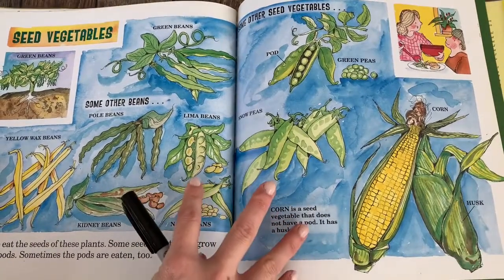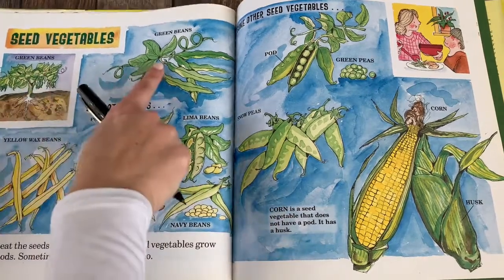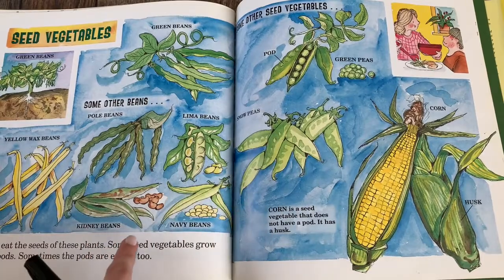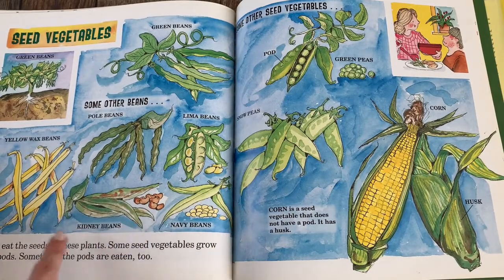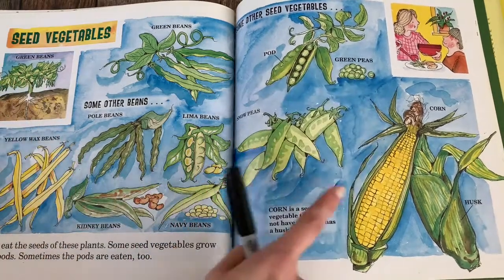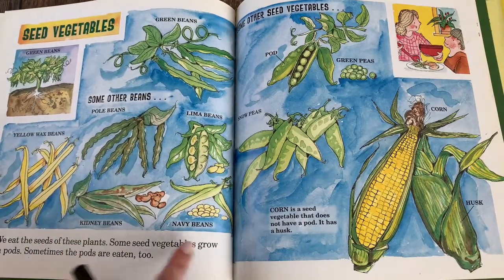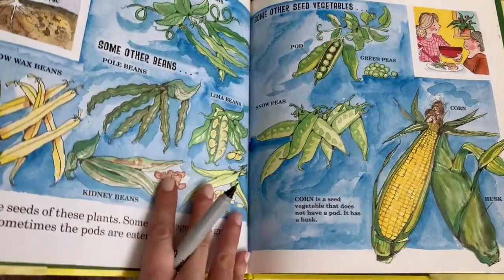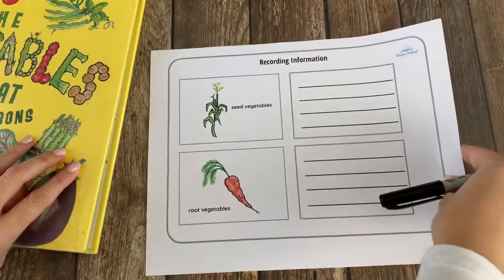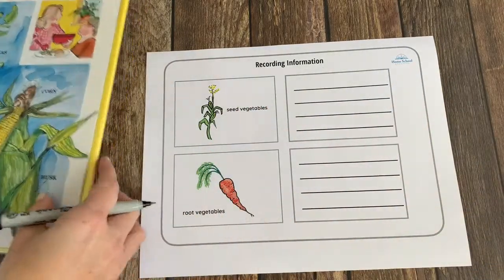The first thing I might want to write down is, what are some examples of seed vegetables? And I can find those in the pictures here. Maybe I can just list a few of those for some of my big ideas. So I see that we've got green beans, green peas, snow peas, corn, lima beans, pole beans, yellow wax beans, kidney beans, and navy beans. When I go to write all of this, on my first line here, I'm going to write down just a few of these examples.